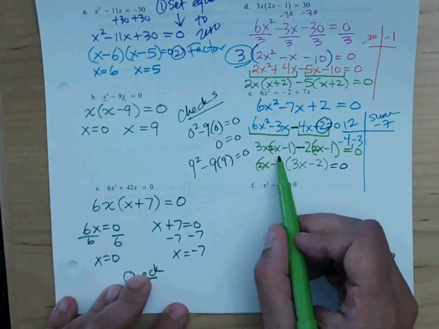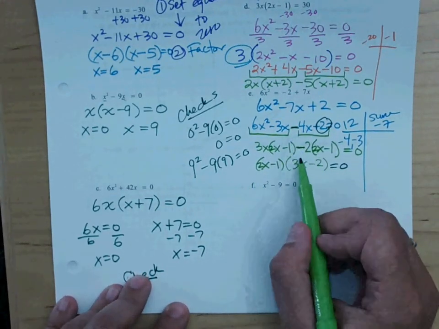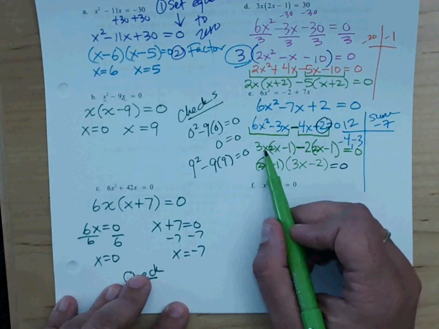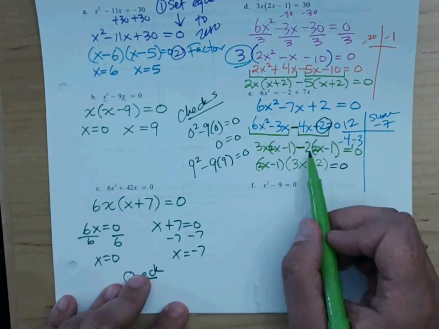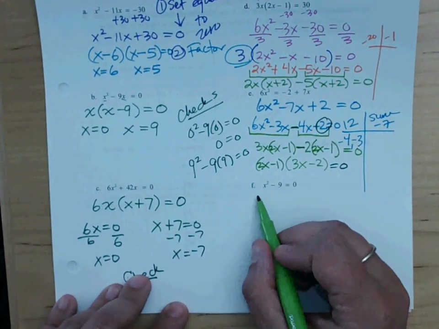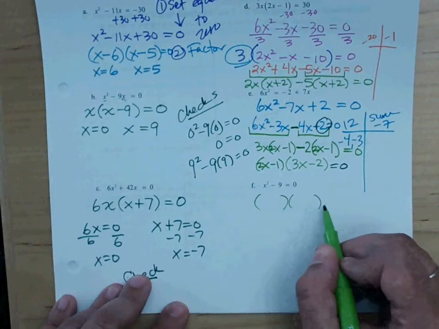Okay, does everybody see why I got it wrong? I divided out by 3. I should have had a 2. Okay. What about this one? How do we solve here?